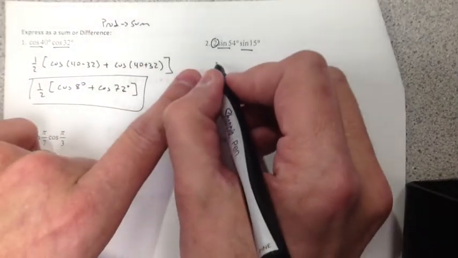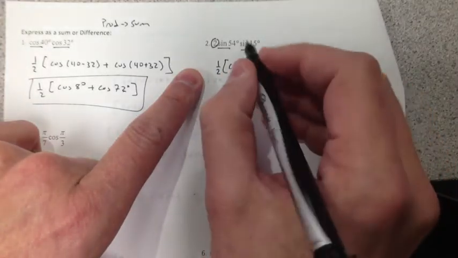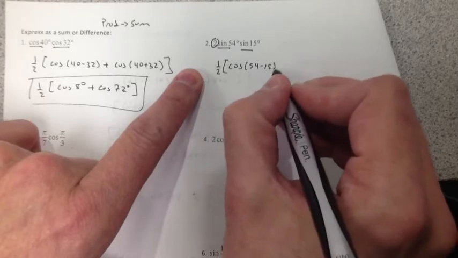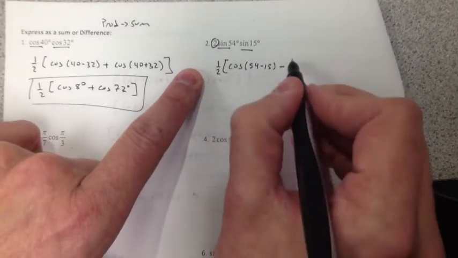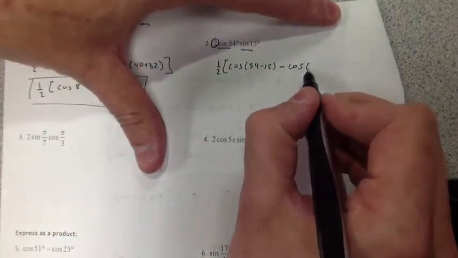So this becomes 1/2. This becomes the cosine. Again, subtract them. 54 minus 15 minus this time the cosine, and now we're going to add them together. 54 plus 15.